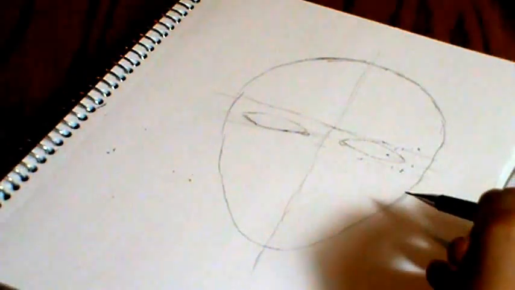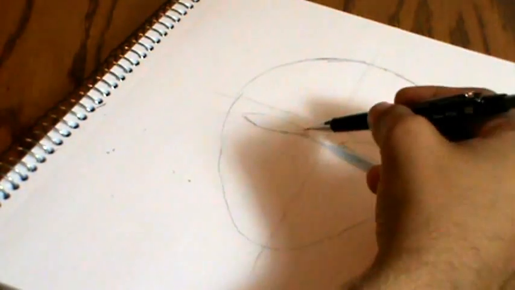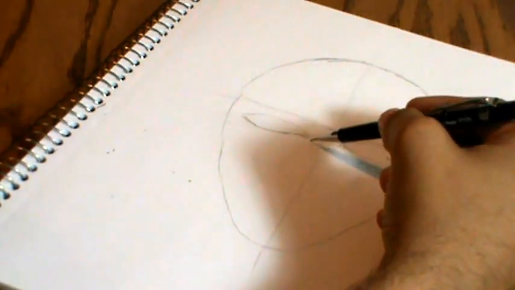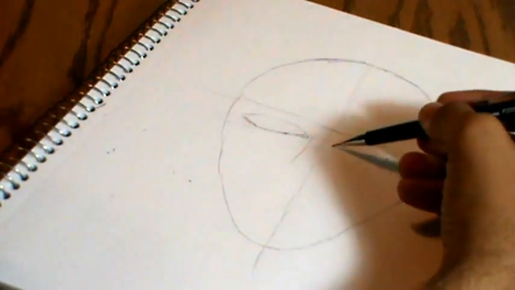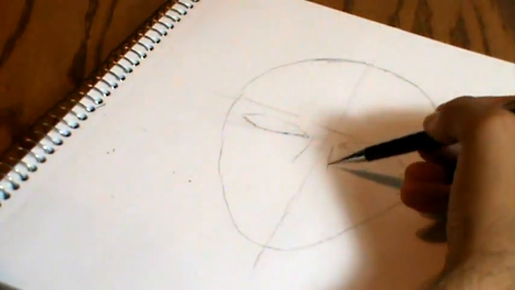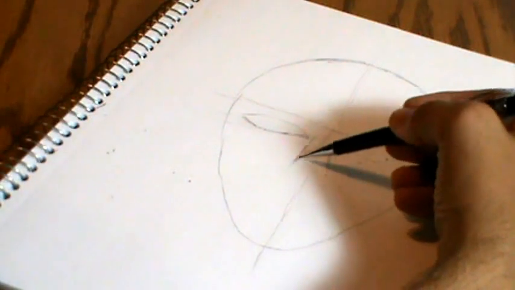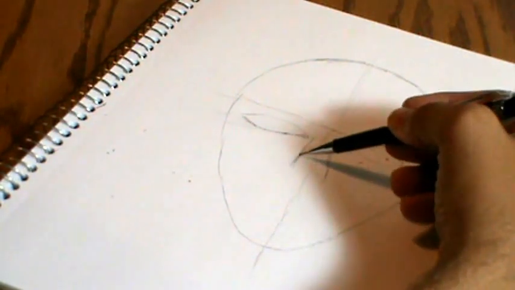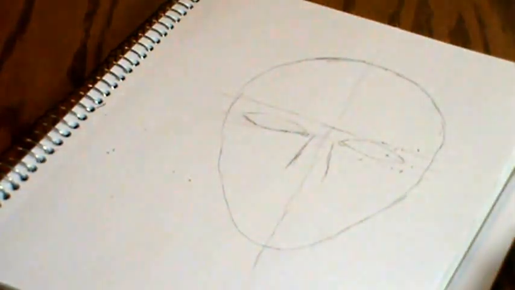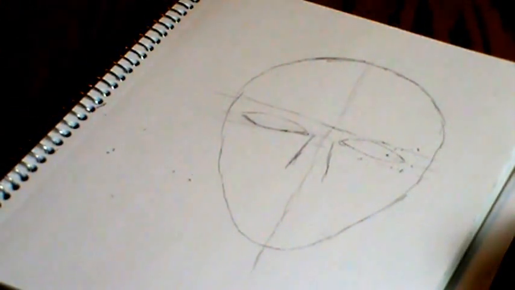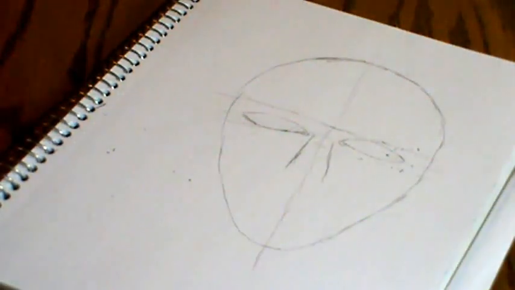Now, for the eyebrows, we'll do the hair up a little bit later. But let's do something for the nose. Now, this is going to be about where your tear ducts are, so just work your way down carefully. You kind of want to do two parallel lines, kind of like that. Of course, there are different ways of drawing a nose.